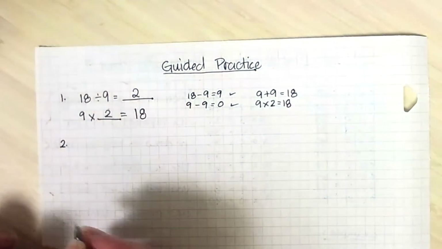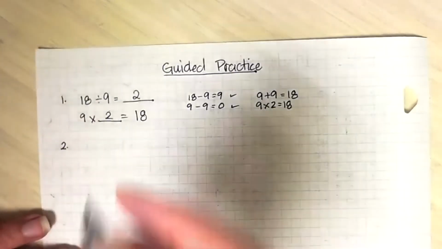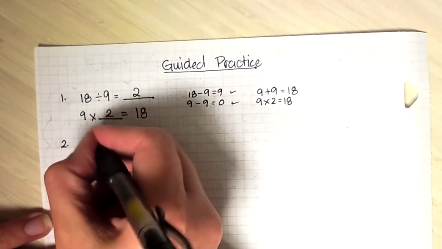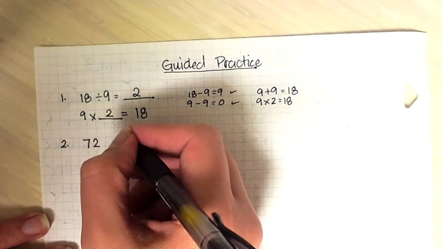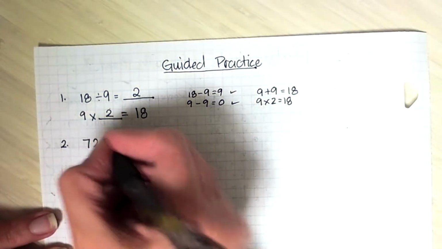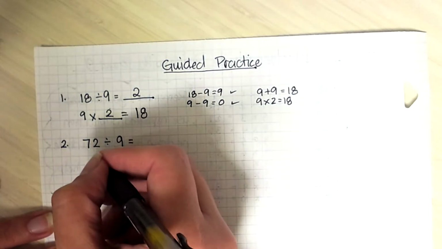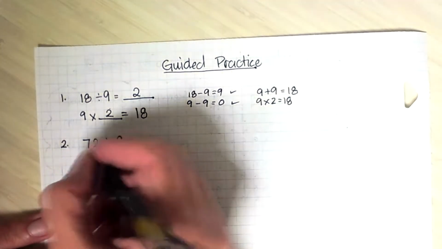For number 2, Carla and Jeff each use 72 straws. Carla makes animals with 9 legs. Jeff makes animals with 8 legs. Who makes more animals? Explain. So over here we have 72 straws altogether. Carla makes it with 9, so she's going to divide them into groups of 9. And then Jeff is going to divide them into groups of 8.